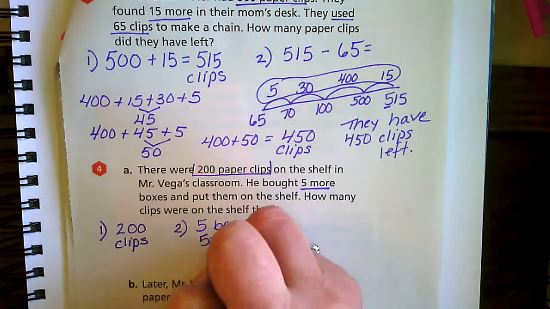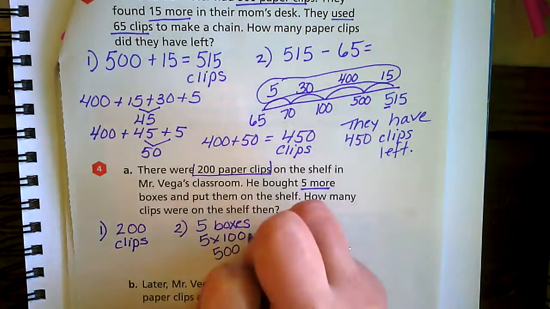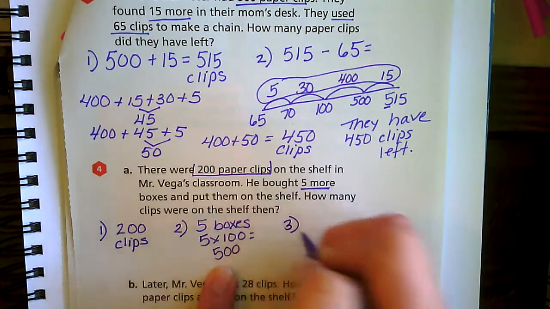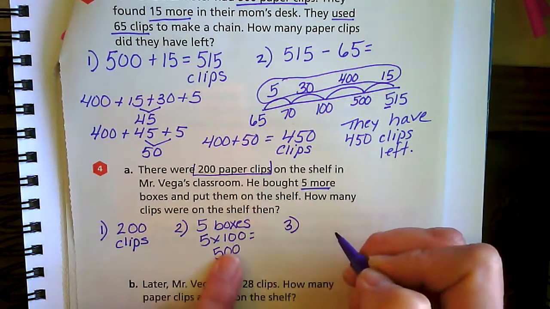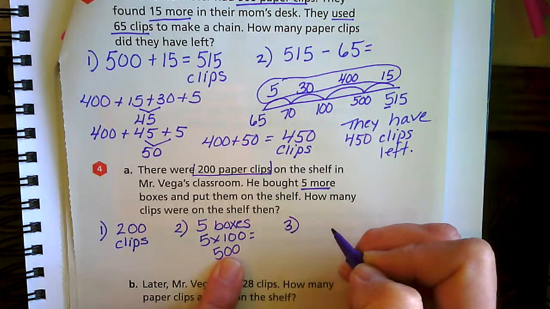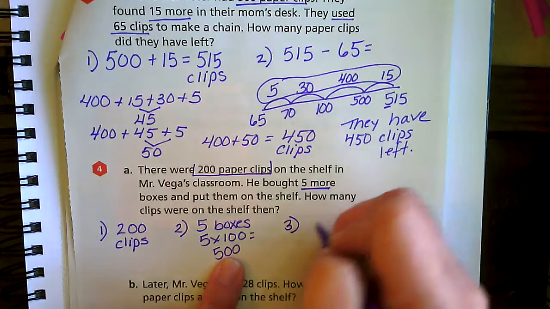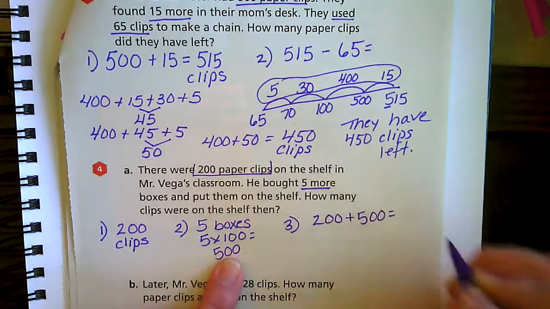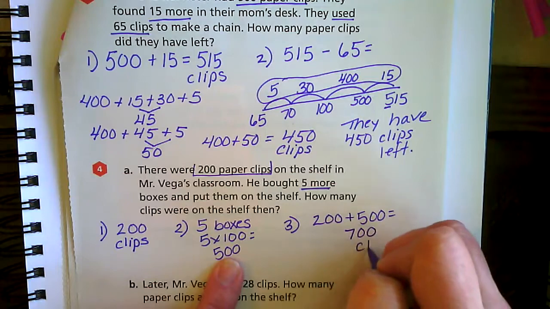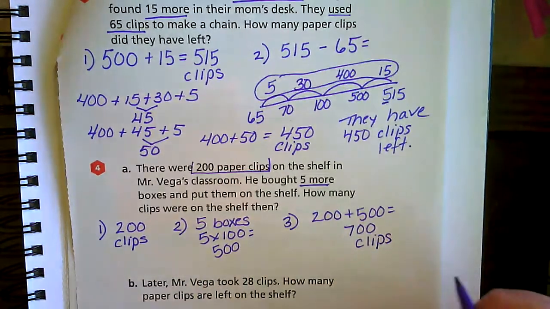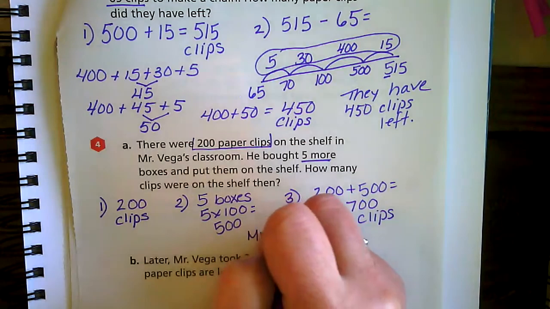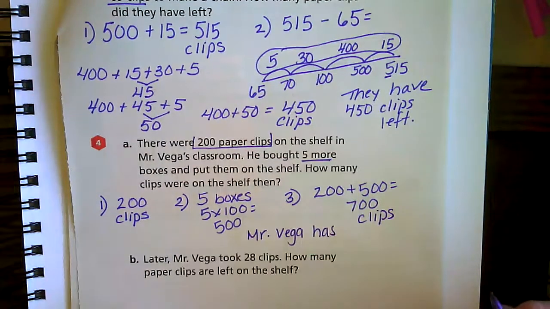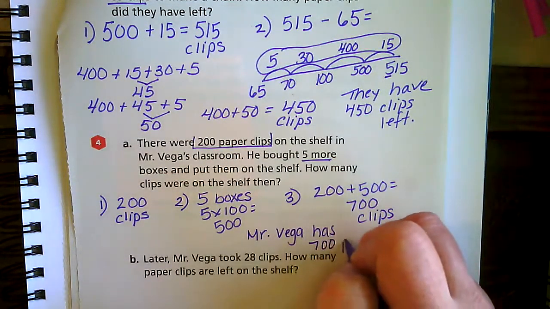So how many does he have now? With his new boxes, he bought 500 clips. How many does he have all together? Well, he had 200. He just bought those 5 more boxes, making it 500 clips. Put that together. He has 700 clips. Mr. Vega has 700 paper clips.